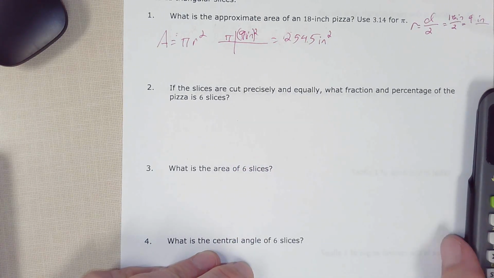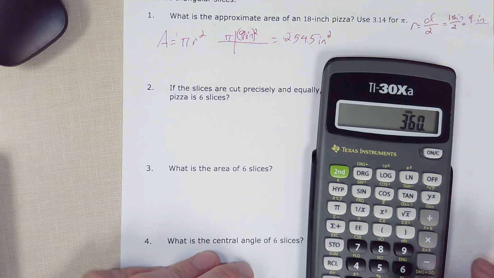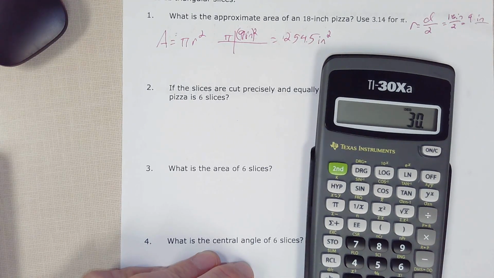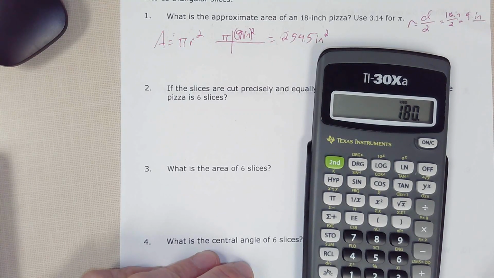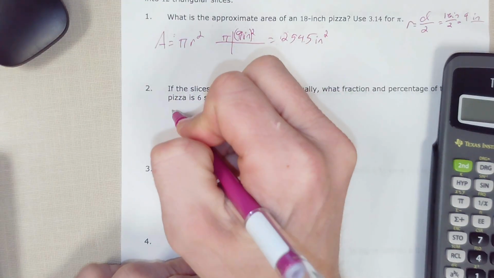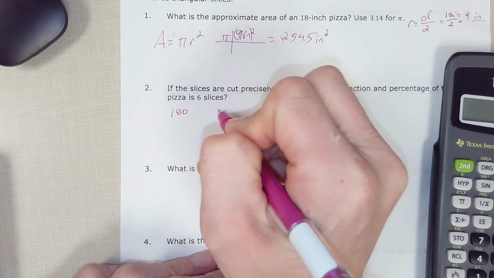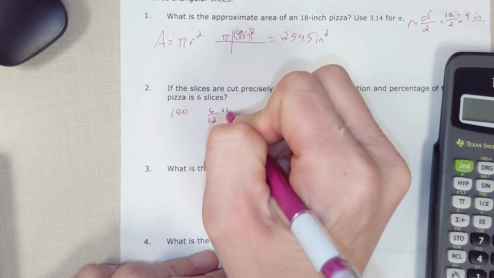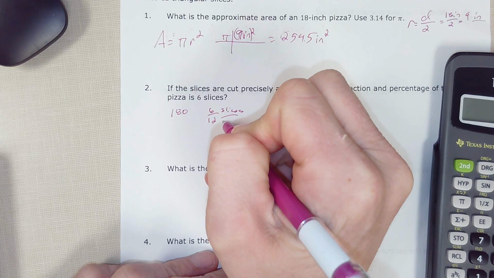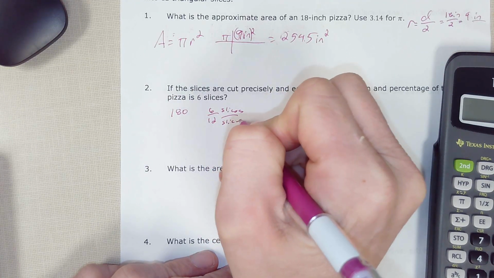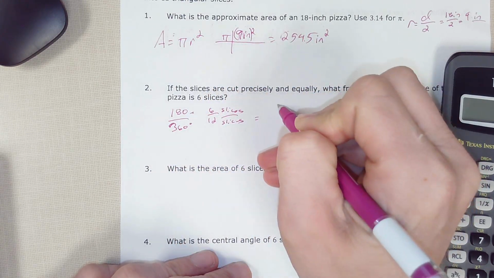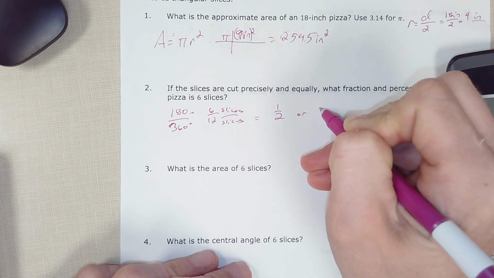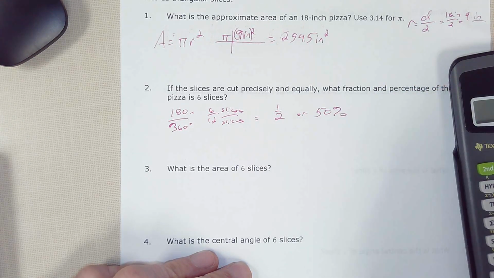That means they took 360 and cut it into 12 slices, and that's 30 each. So we took 6 of those slices, which is 180 degrees of that 360 degrees, or 6 slices of your 12 slices. So it's 1/2 or 50%. That's what they're trying to tell you.